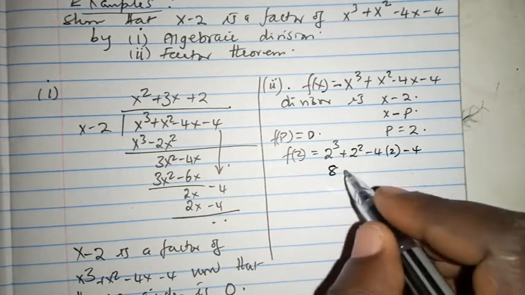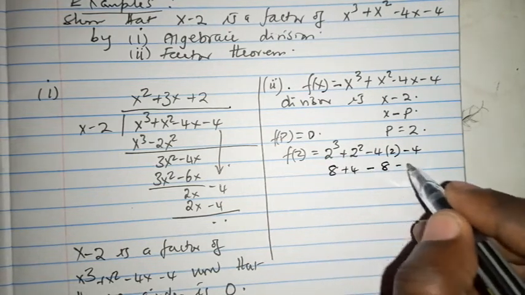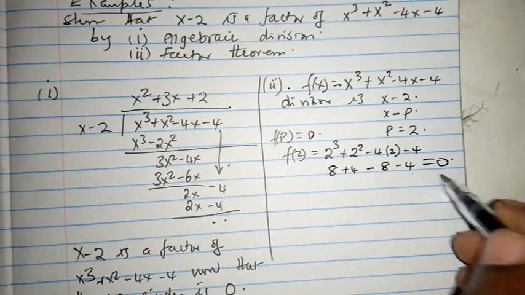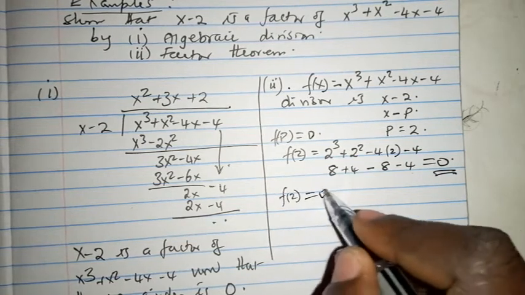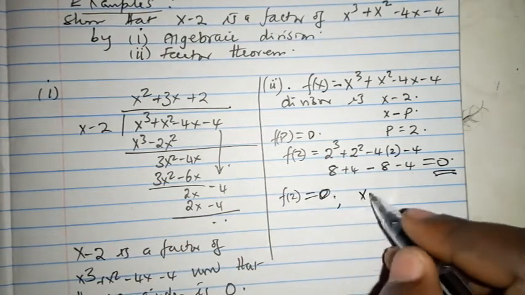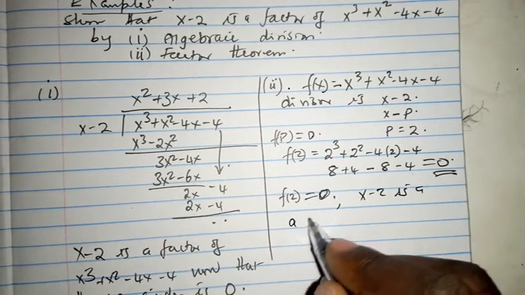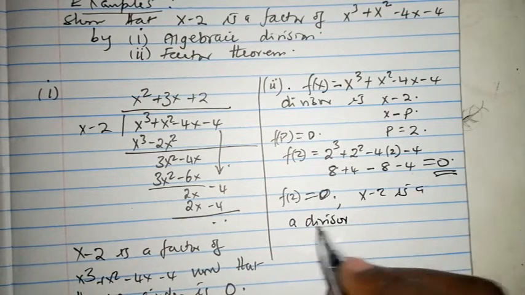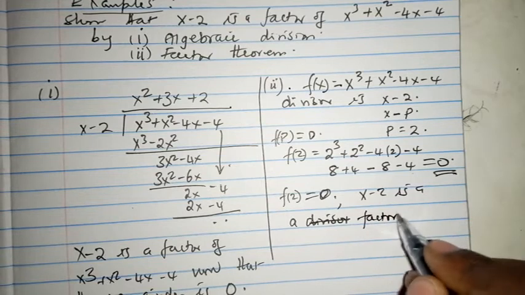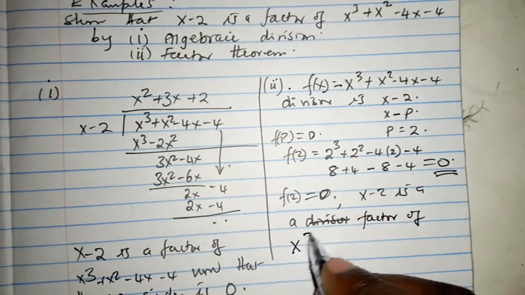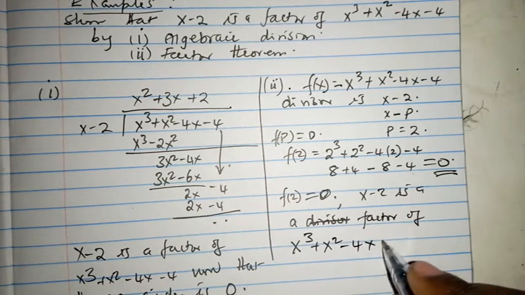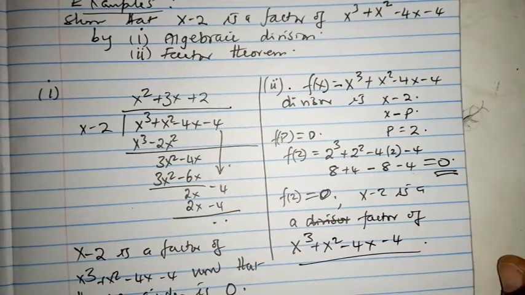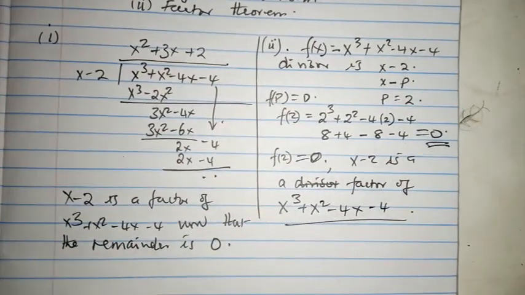So this is 8 plus 4 minus 8 minus 4, which is basically 0. And that is true because f(2) is equal to 0. Then it proves that x minus 2 is a factor of x cubed plus x squared minus 4x minus 4. So both ways have verified that x minus 2 is a factor.